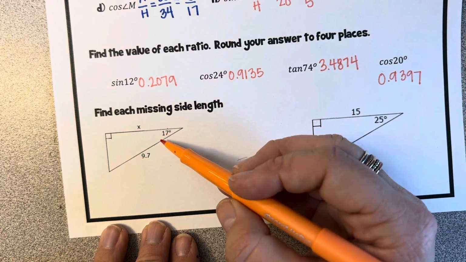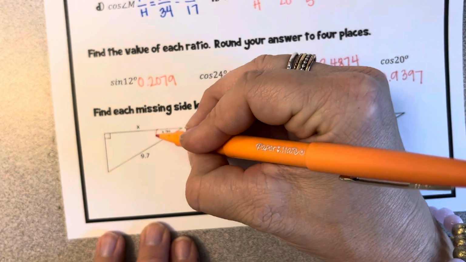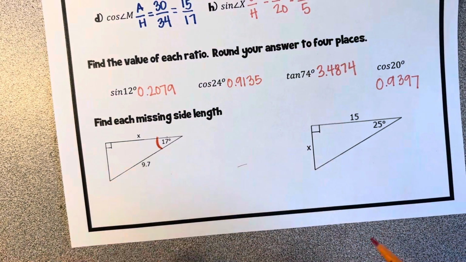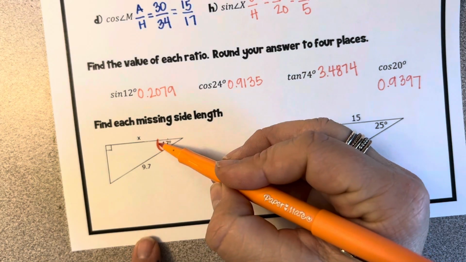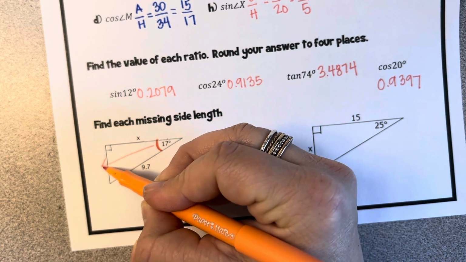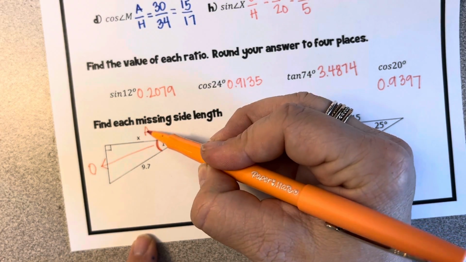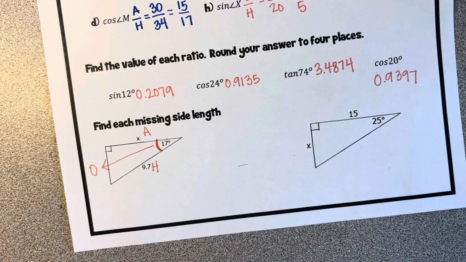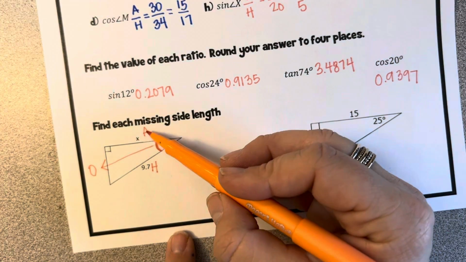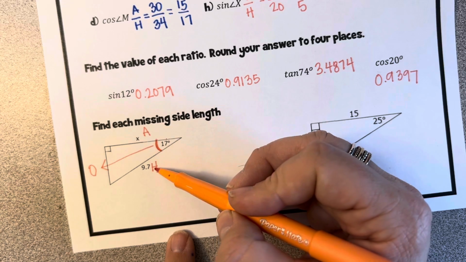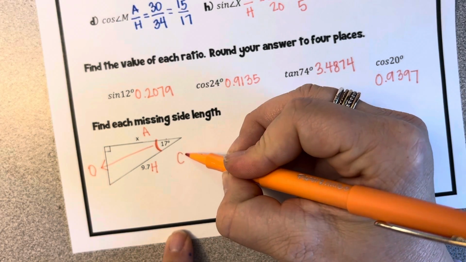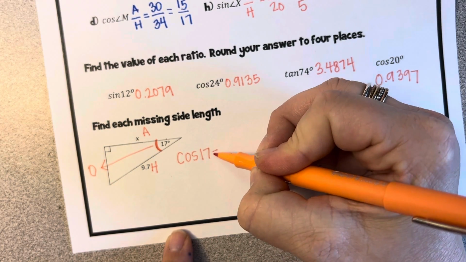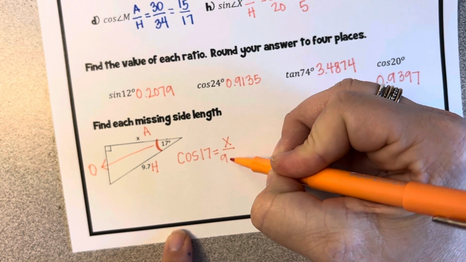Okay, the last thing we're gonna do is find a missing side length. So on this triangle, we have the right angle, then we're given that this one is 17 degrees. So that's the angle that we're gonna write our ratios in reference to. If we're standing at this angle, this side would be opposite, this side would be adjacent, and this side is the hypotenuse. So we're gonna use the cosine ratio because I want to find the adjacent side and I'm given the hypotenuse. So I'm gonna write cosine of 17 equals adjacent over hypotenuse.